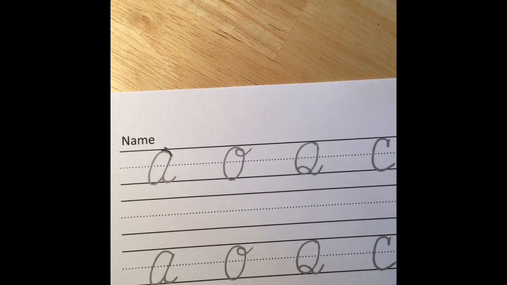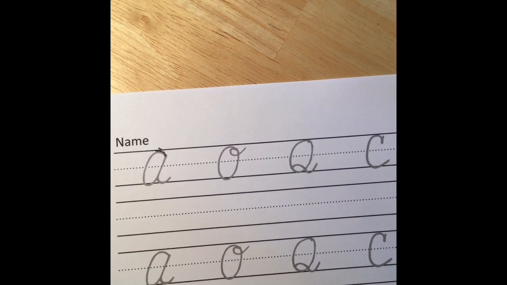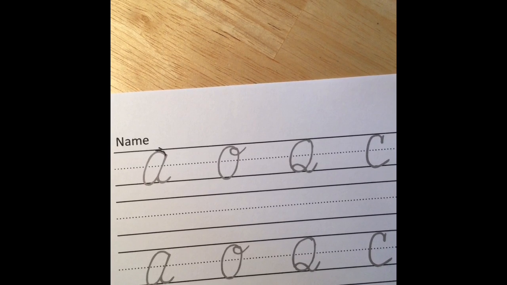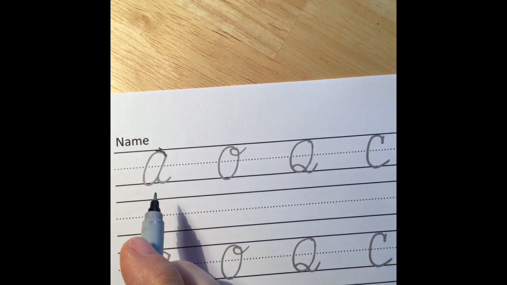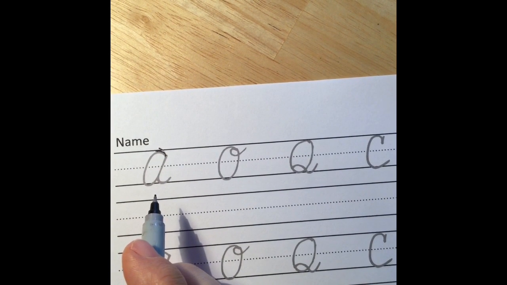As you get ready to complete your practice page, make sure your desk area is clear. Make sure you're sitting up straight. Make sure your paper is properly slanted and you've written your name neatly at the top of the page. Notice there's not 2 lines up here for your name, but you can still work on it neatly.